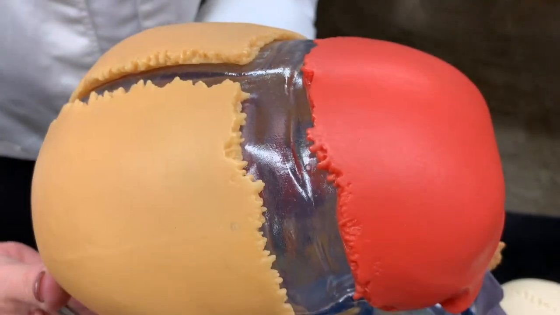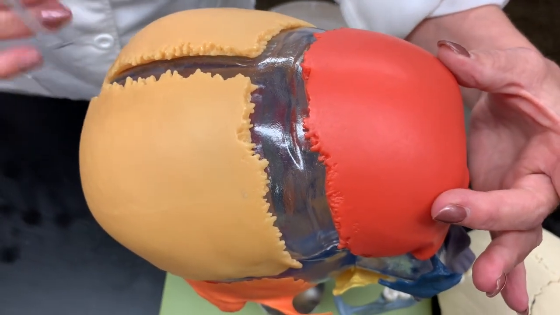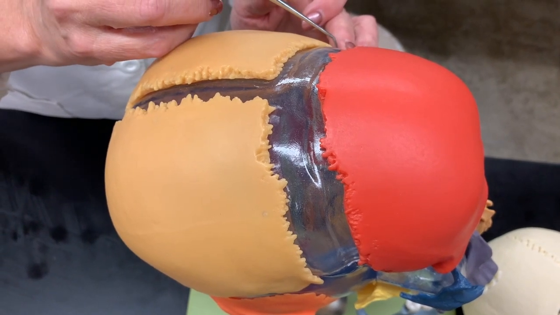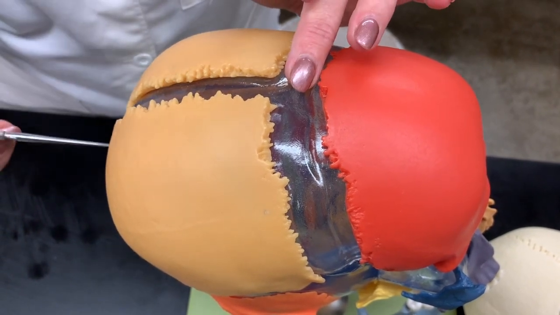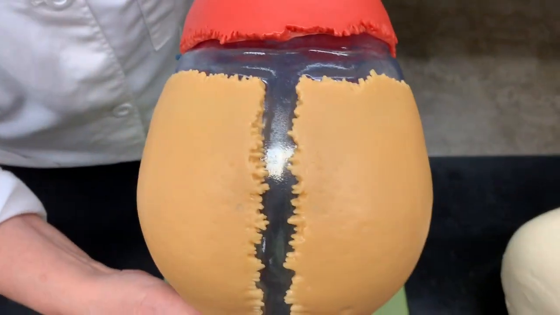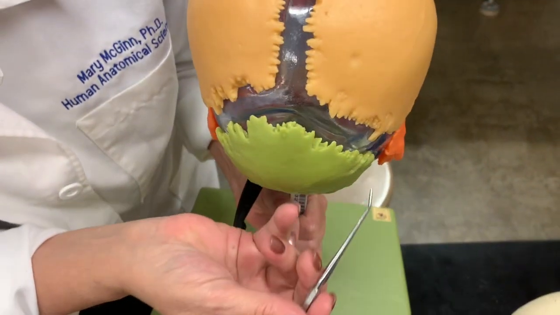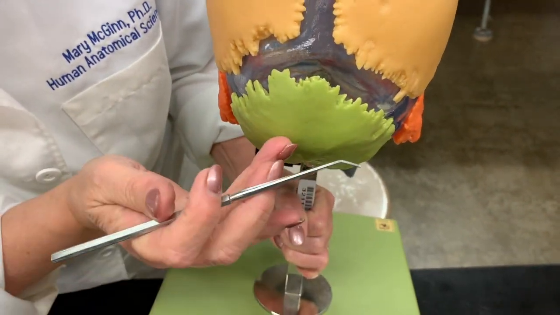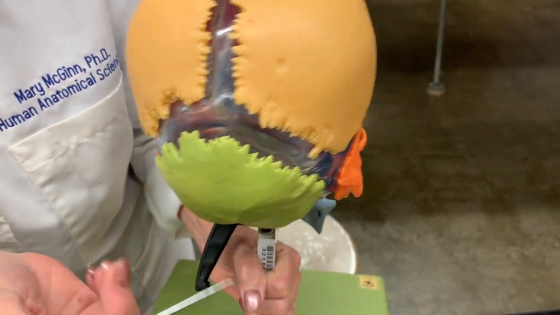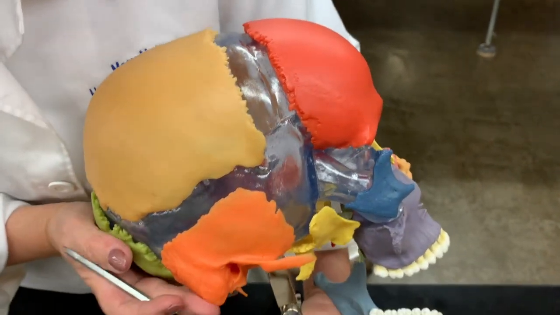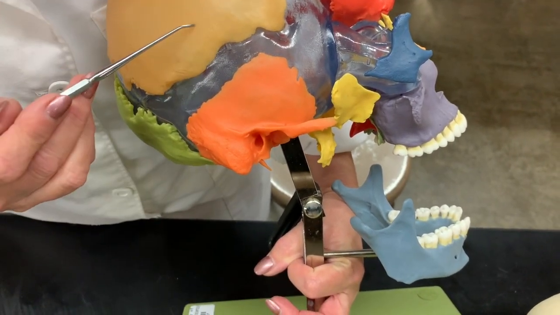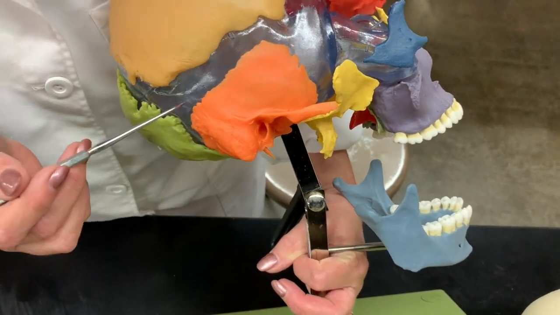Then we're going to talk about sutures. What separates the frontal bone from the two parietal bones? Right down the center is the coronal suture. What separates the two parietal bones going down the sagittal plane here would be the sagittal suture. In the back, what separates the occipital bone here from the two parietal bones, looks like a lambda, would be the lambdoidal suture. On the side here, separating the temporal bone from the parietal, is the squamosal suture.